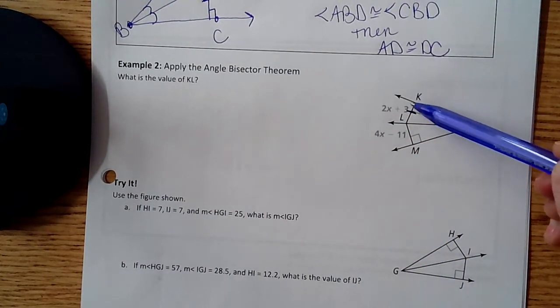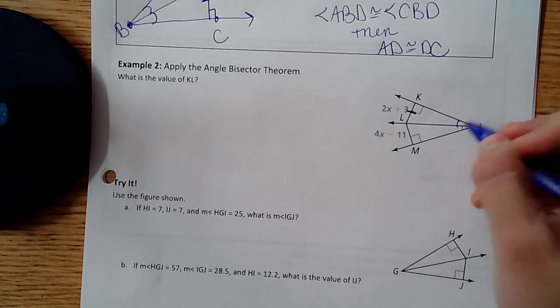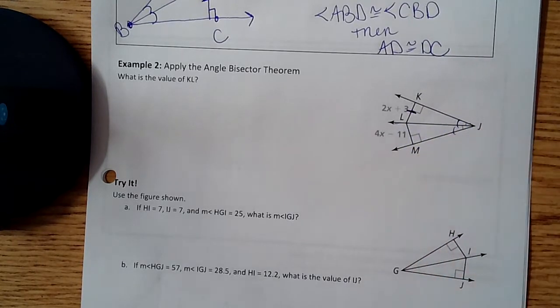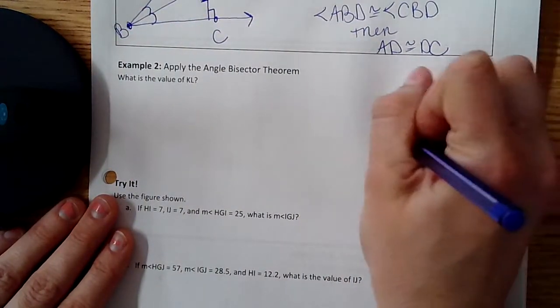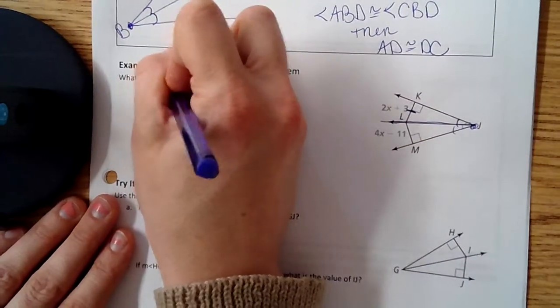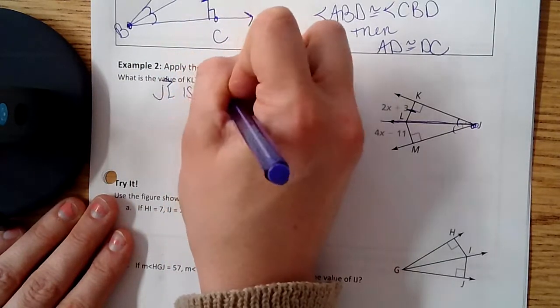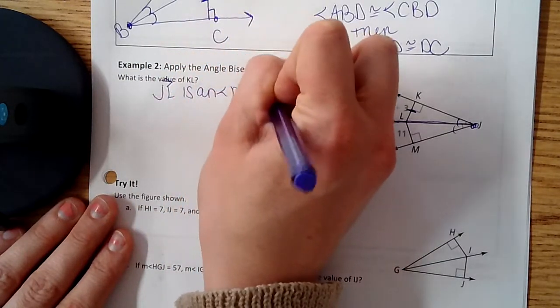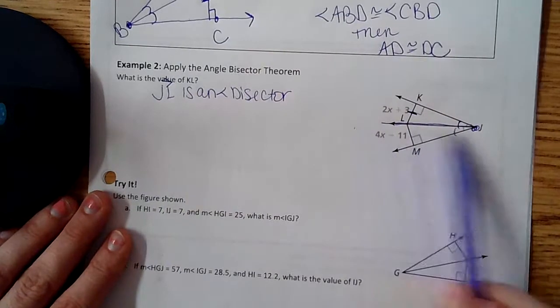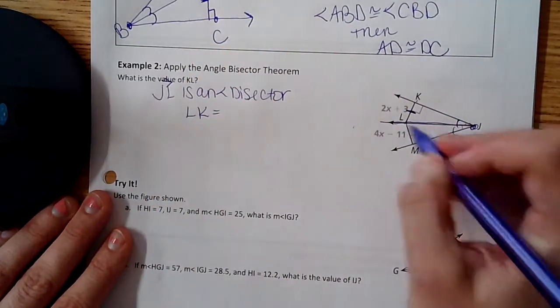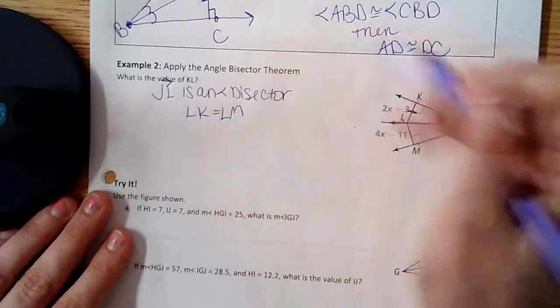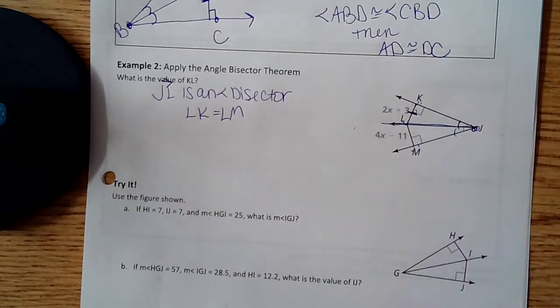Well, looking, we have the angle KJM. It's cut in half, so JL, because we start at the vertex, JL is an angle bisector. So since that's an angle bisector, I know that LK is equal to LM because it's hitting the rays at 90 degrees.